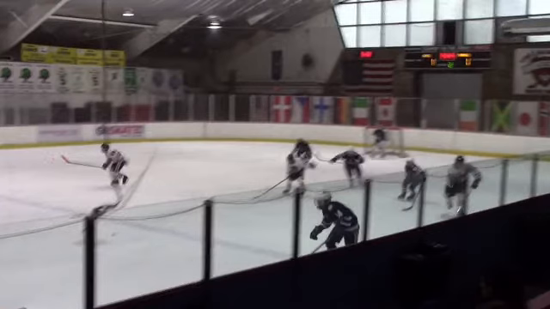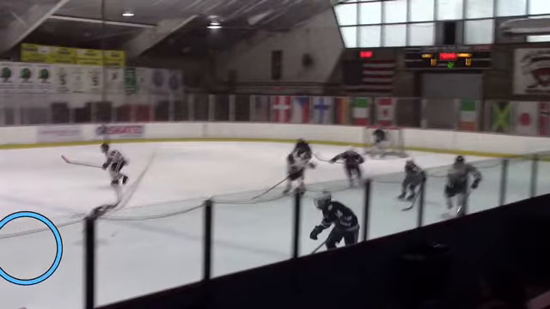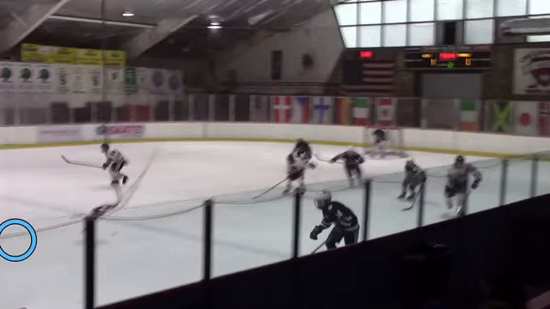Now, Aiden, you know John's going to be doing what here? Cutting across. So give me some options. I can pass off the boards. Okay. What else, John? There's a defender right here in the way. So Aiden said pass off the boards. What's another option? Wheels? Saucer pass over a stick. Lane. What? Lane pass. Lane pass.